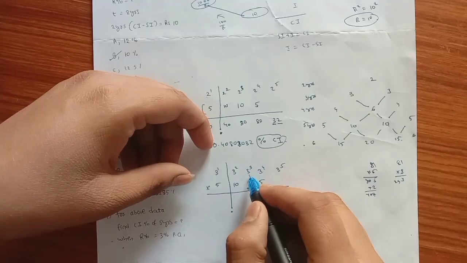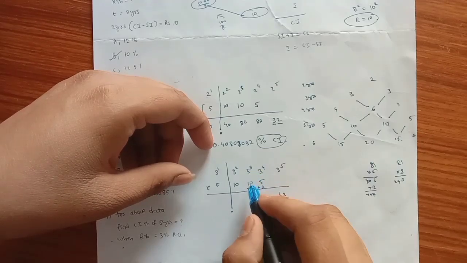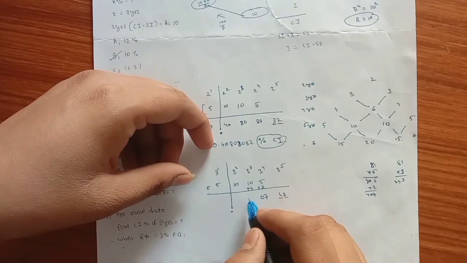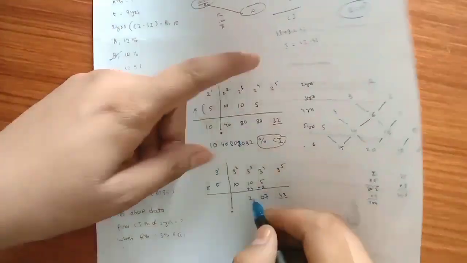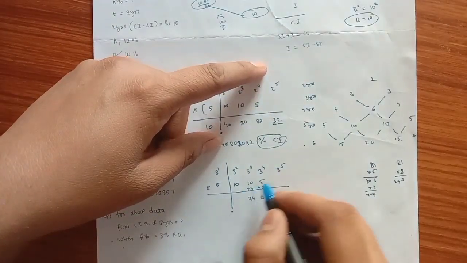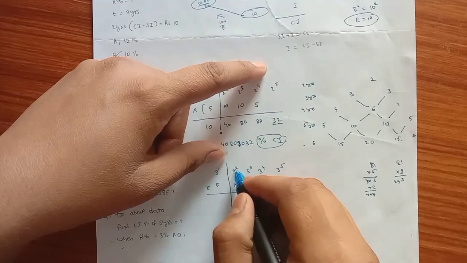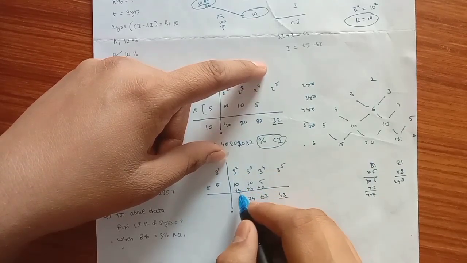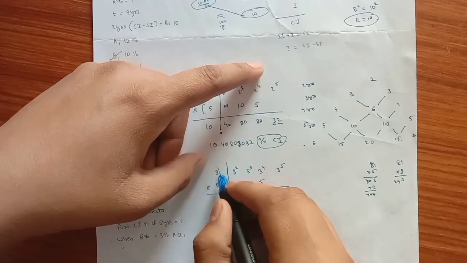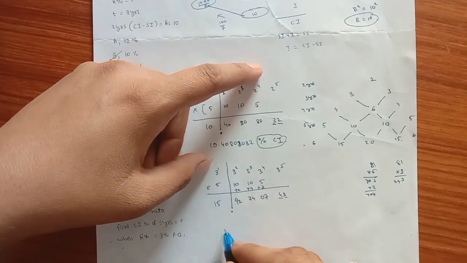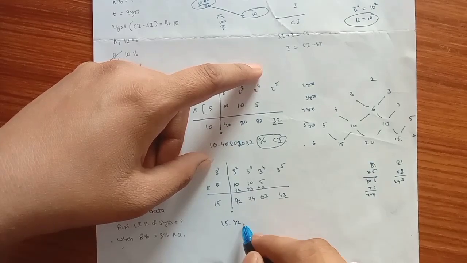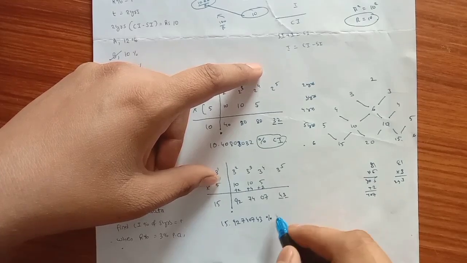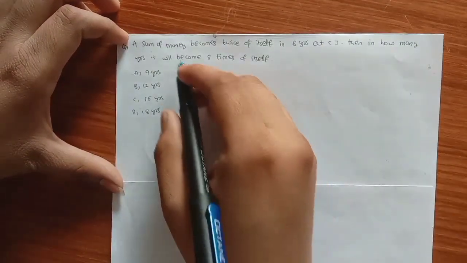Like 3 power 3, which is 27. 27 into 10 is 270. 270 plus 4 is 274. Here you need to write only 74. The remaining 2 you need to add here. Like 3 square, which is 9. 9 into 10 is 90. 9 plus 90 plus 2 is 92. Again 3 into 5 is 15. So finally you are going to get 15.927407 percentage of CI. Now let us move to the next question.